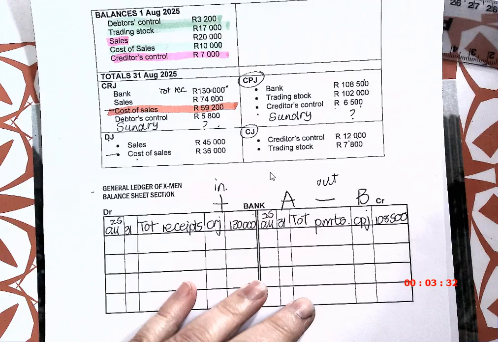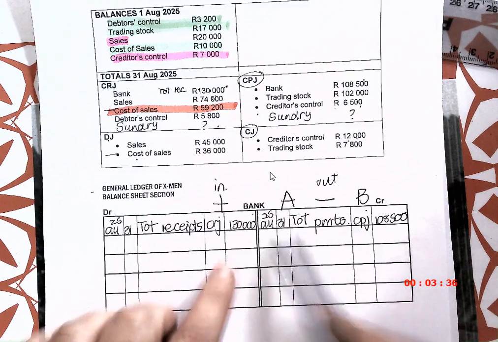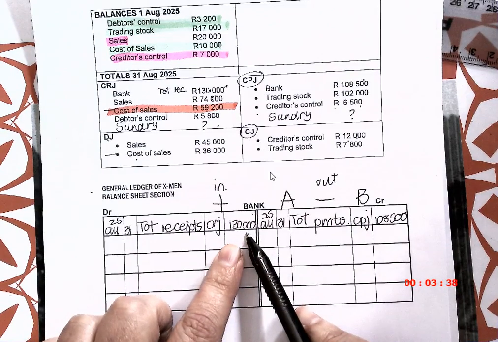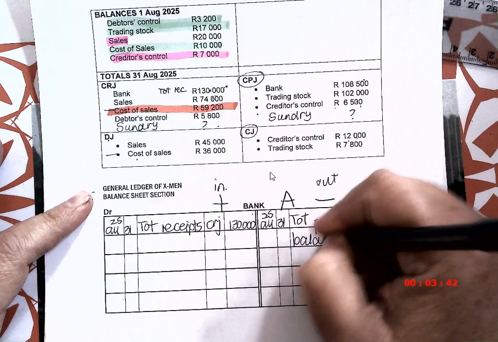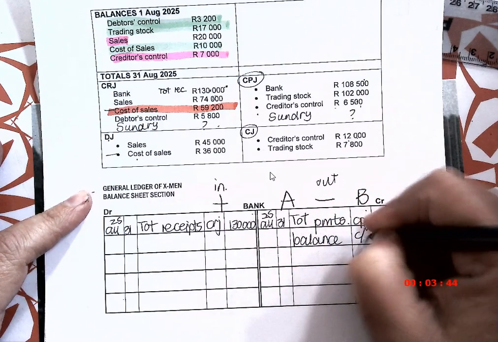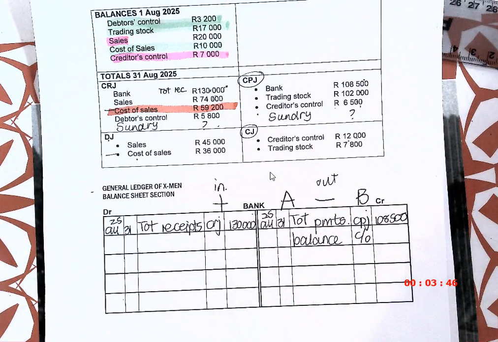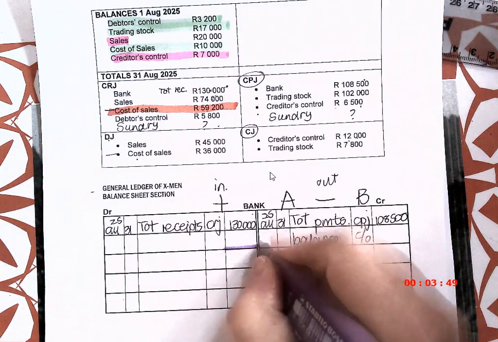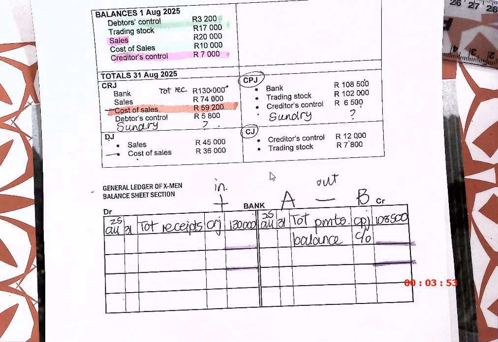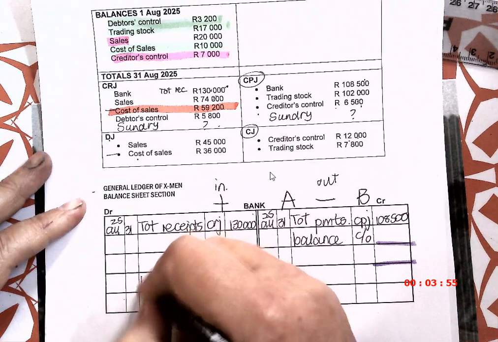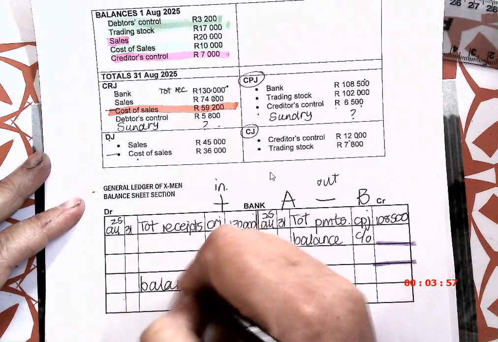That one. And now I can see the plus side is the biggest. So I know the balance CO is going to be on the minus side, and the balance BD is going to be on the debit side.